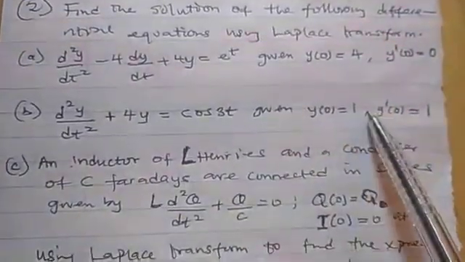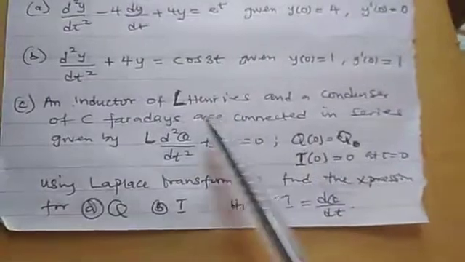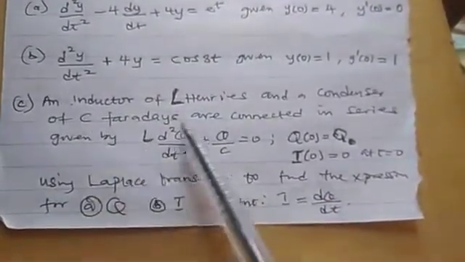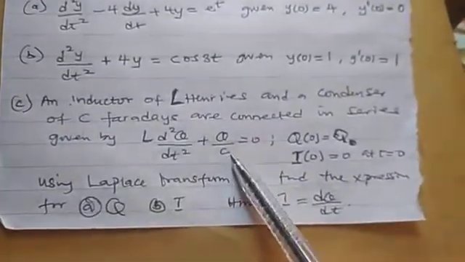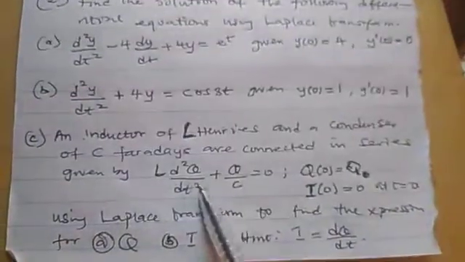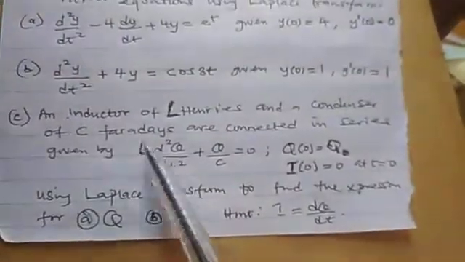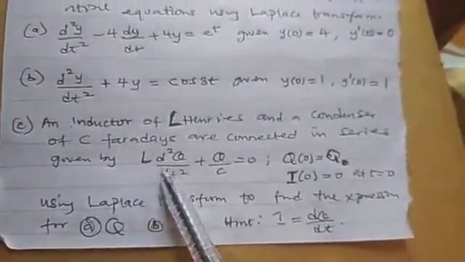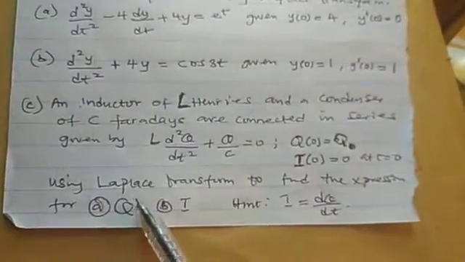We have another one here, and this is an application. This is an electric circuit application. An inductor of L Henrys and a condenser of C Farads are connected in series. I've used the series to compute this differential equation. So this is the Henrys here, and this is the Farads here. So we need to take the Laplace transform of this. It's just like all these ones too, and find our answer. At the end of the day, Q will come out.